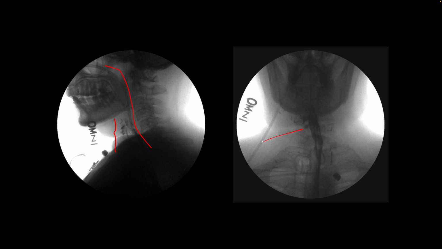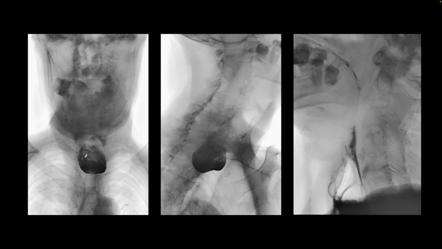So these findings of leak can be subtle, you have to pay attention, and sometimes they may not be seen on the lateral projection where most images are acquired, but you have to acquire one or more sets of images in the AP projection as well where you may find a leak. And so this was a diverticulum that was repaired in this patient, and post-repair we found a small leak.